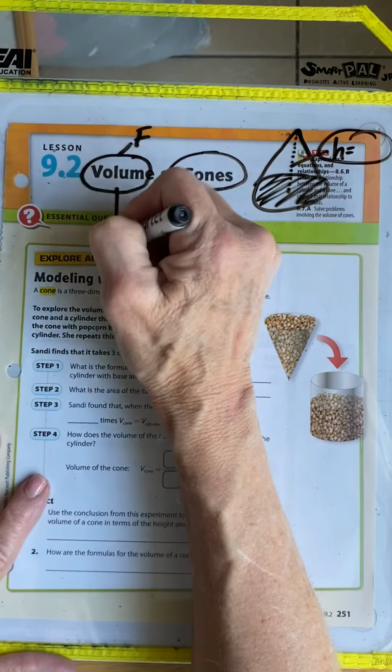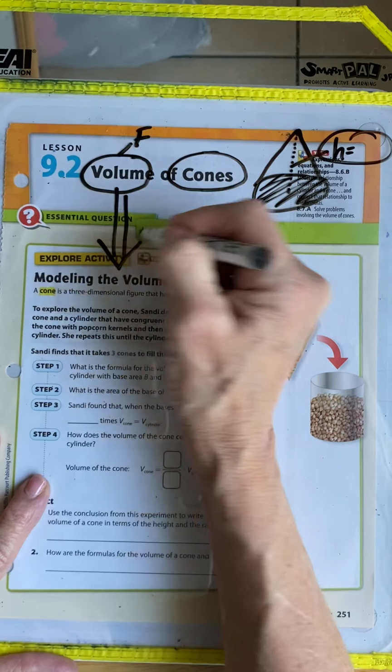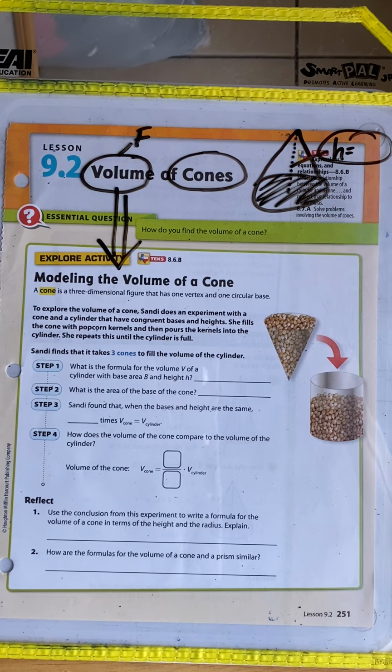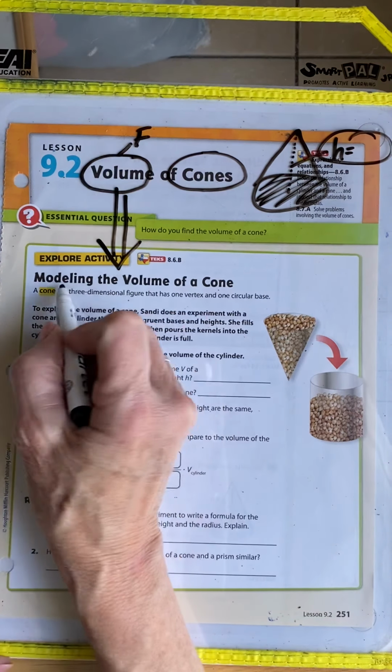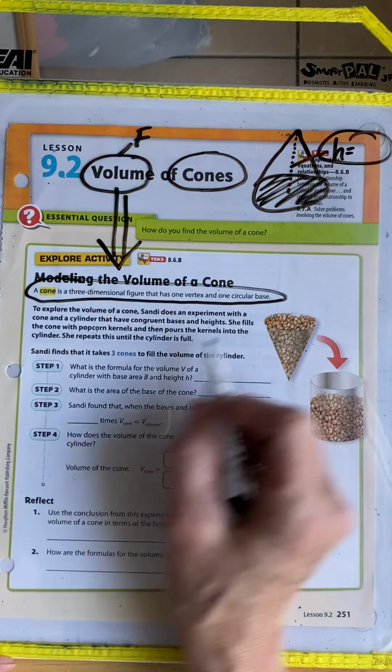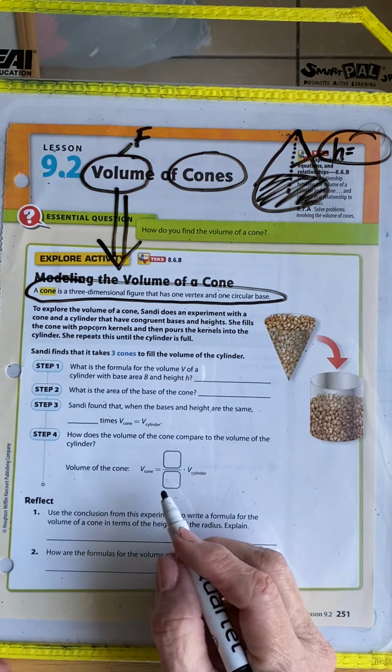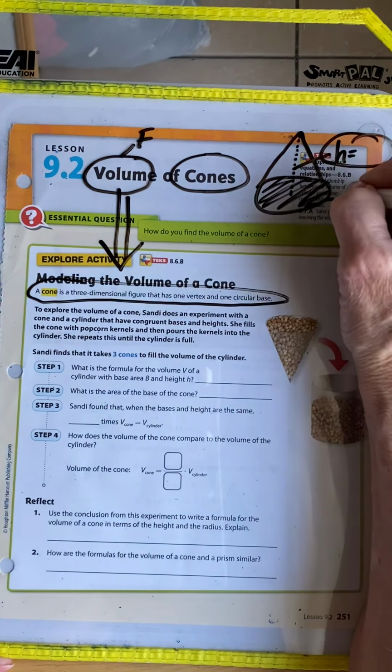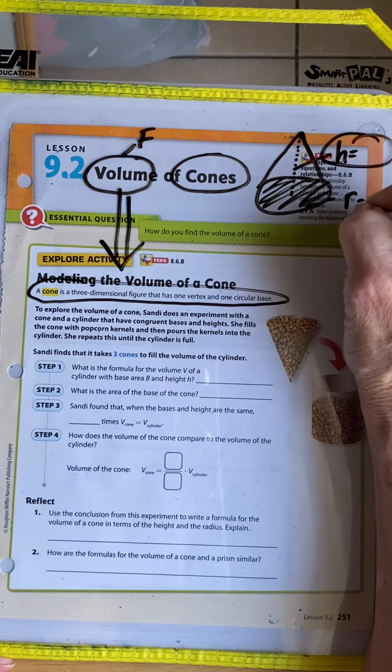Now, this is going to talk to us about the volume of a cone and the formula. A cone is the three-dimensional figure that has one vertex and one circular base. All circles have a radius and a diameter.